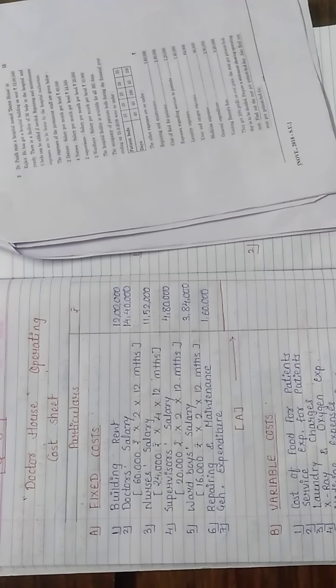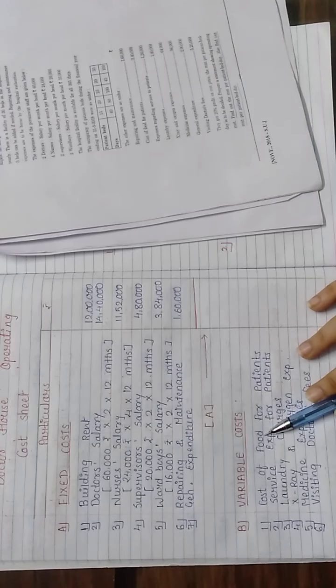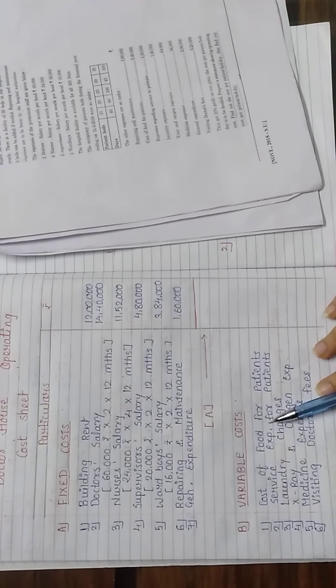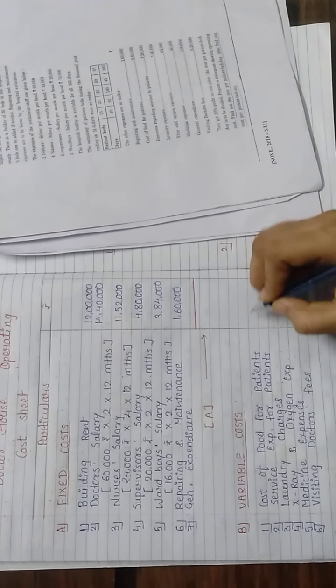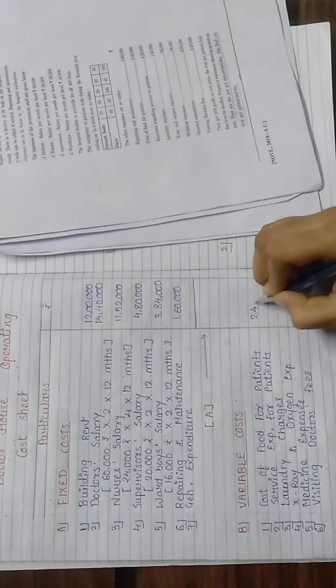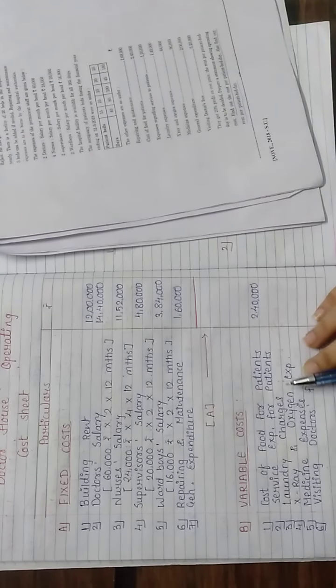So write down under the head fixed cost, repairing and maintenance amount 1,60,000. Next one, cost of food for patients. Now food cost is a variable cost. So write down under the head variable cost. Number 1, food cost amount 2,40,000.